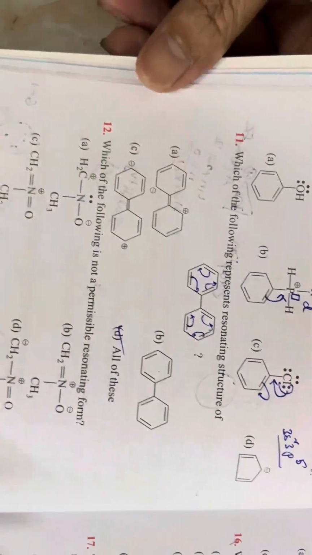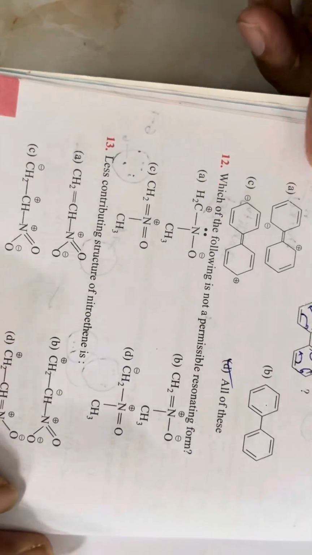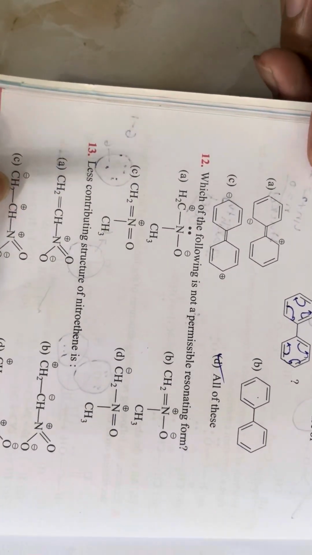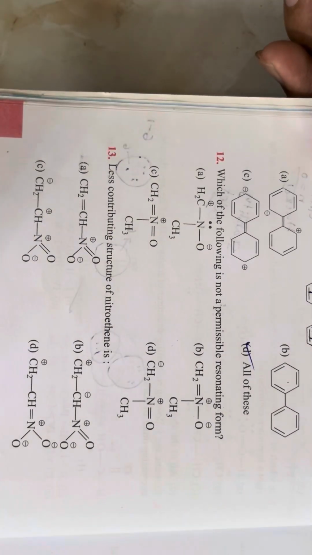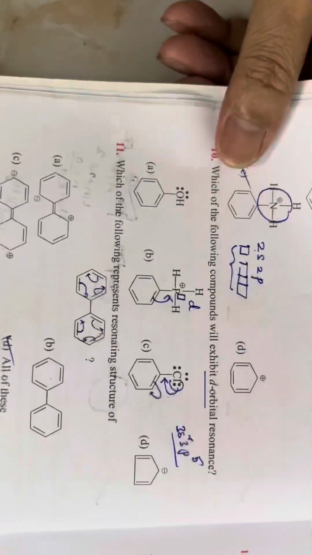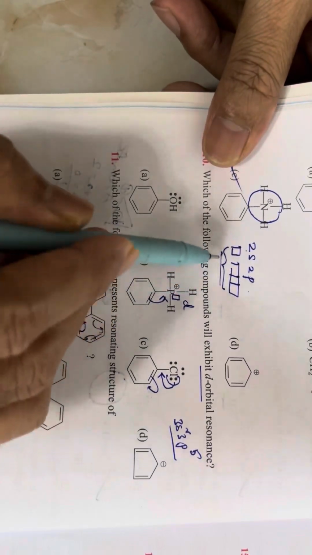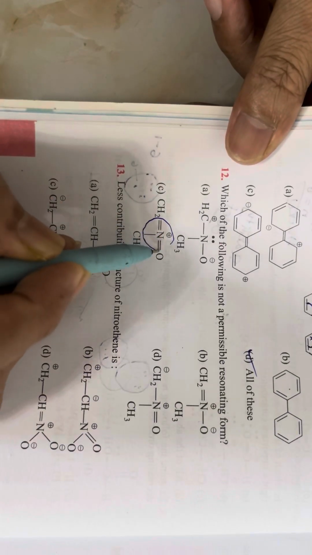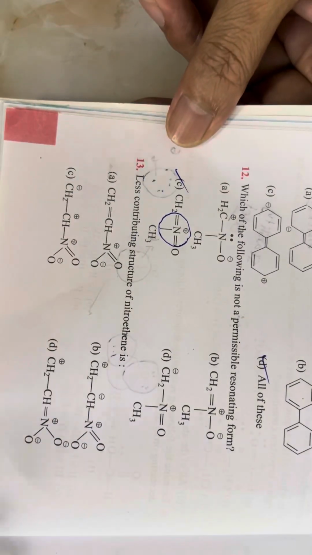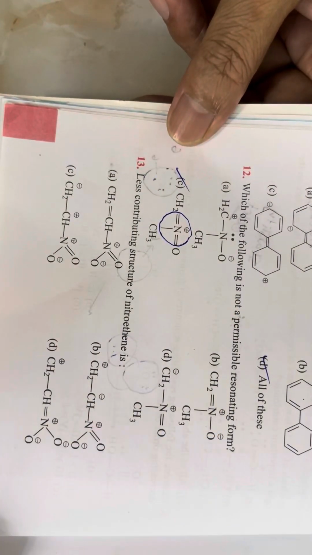You got this. And which of the following is not a permissible resonating form? Which is not a correct resonating form? I said here second period element, it doesn't have a d orbital, maximum 4 bonds only possible. Here you can see directly nitrogen has how many bonds? 5 bonds. It is not permitted. So this is not permitted according to the question.